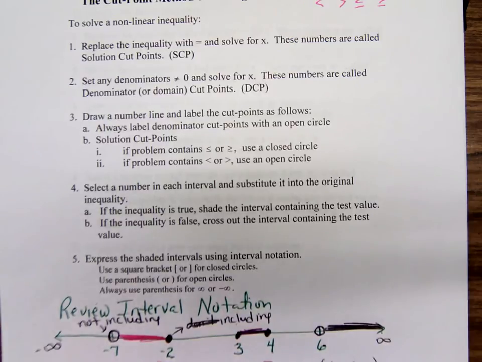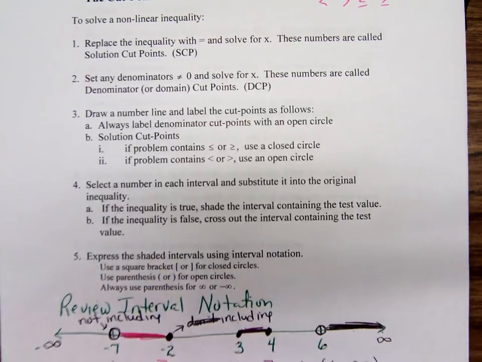But by the time you get to step 5, you have the number line drawn, and then you have it shaded, and you just write out the interval notation. So it's sort of helpful to keep in mind what it's going to look like before it's all over. You'll have a number line drawn, and then you'll write out interval notation.